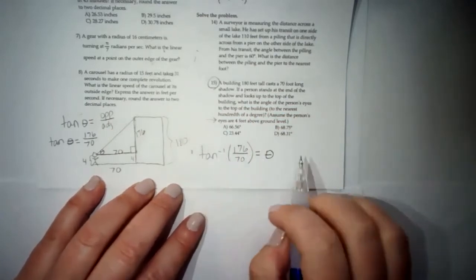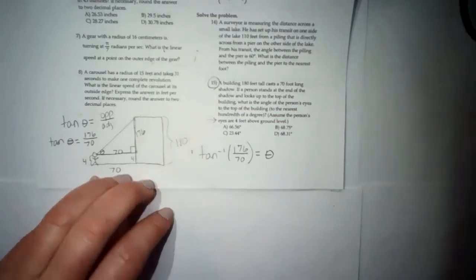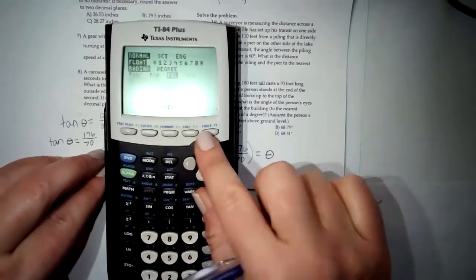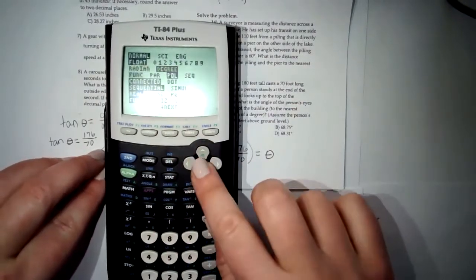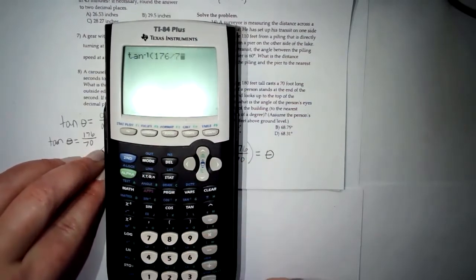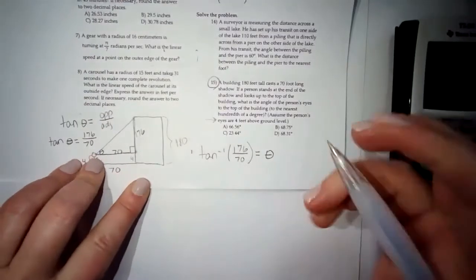Now, look at your answer choices. Should I be in degree mode or radian mode? Degree. Okay, so here's our calculator. I'm going to go down here to degree mode. And I'm going to do second tan, 176 divided by 70, and I get 68.31.